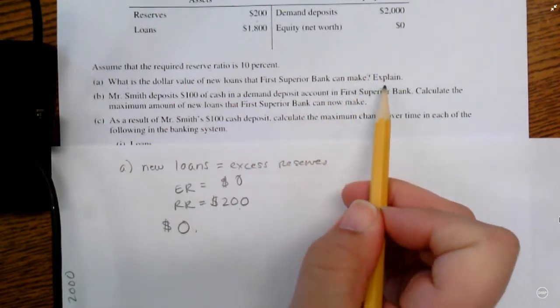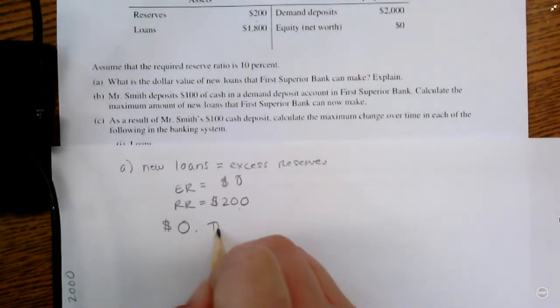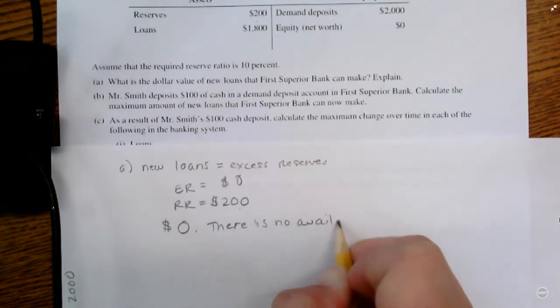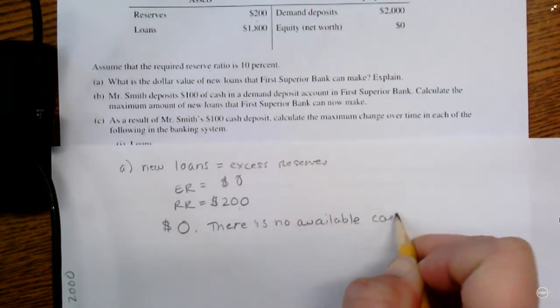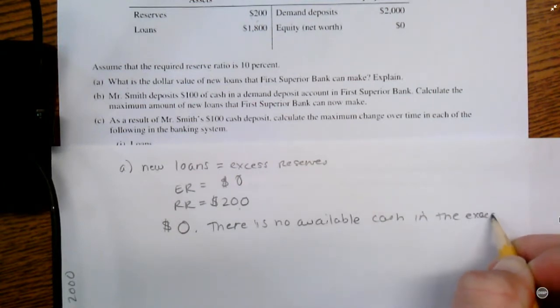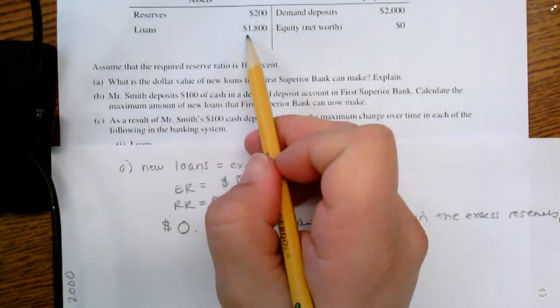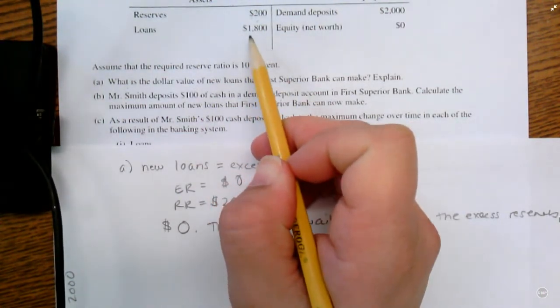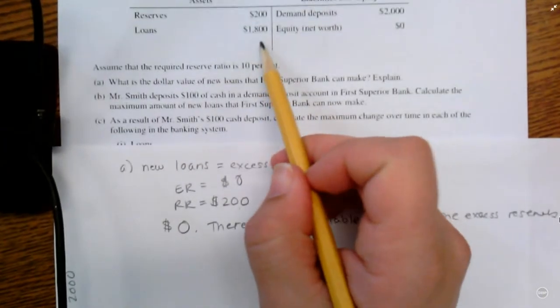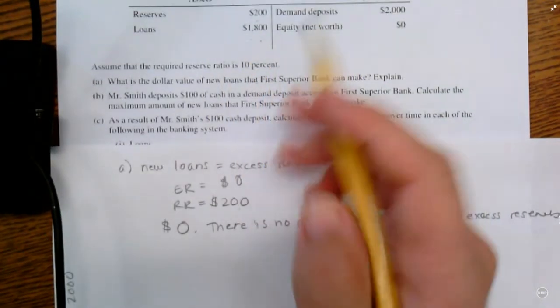Notice how we're asked for an explanation. I'm going to say that there is no available cash in the excess reserves. A lot of students I've found in the past look at this $1,800 and think, oh yeah, they can loan out $1,800. No, that's money that's already out there. So now let's go to Part B.